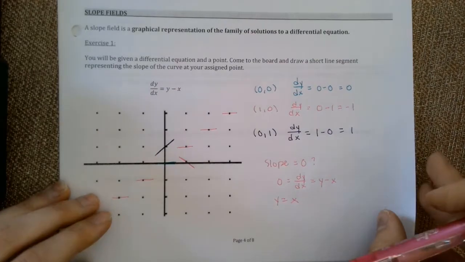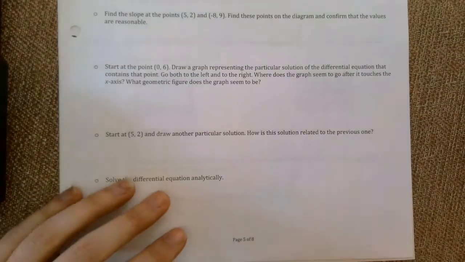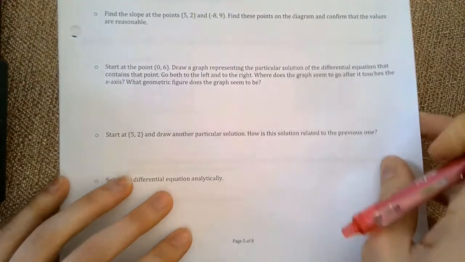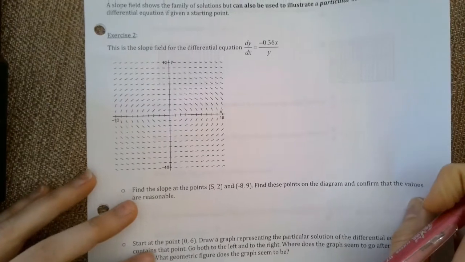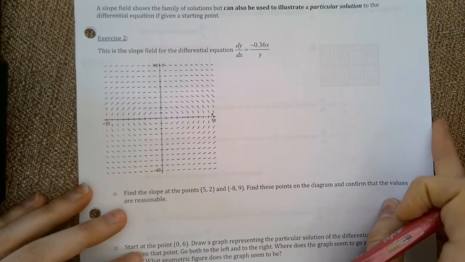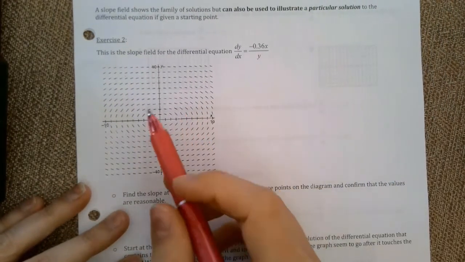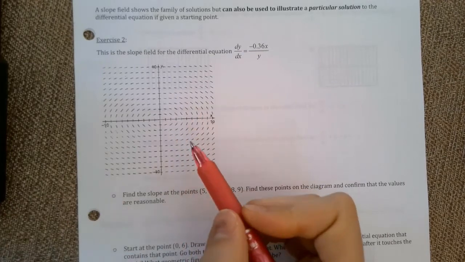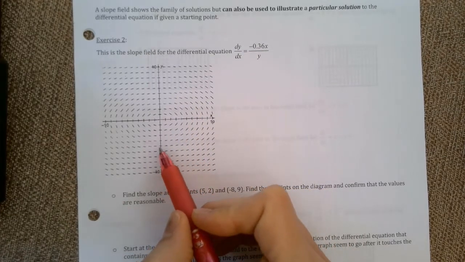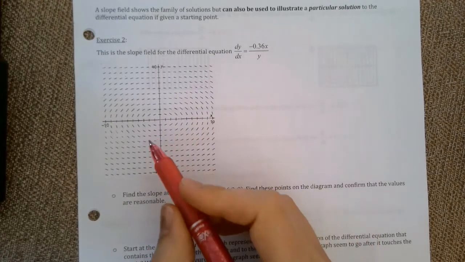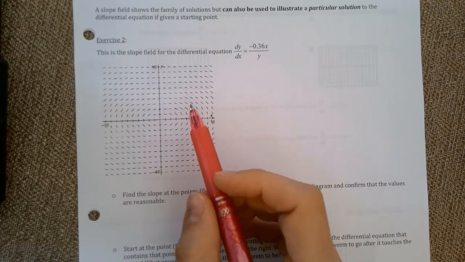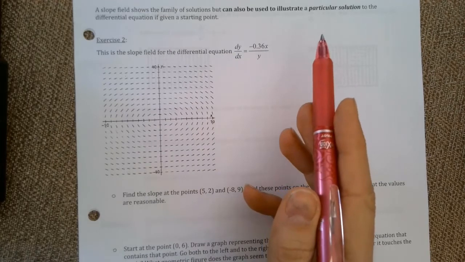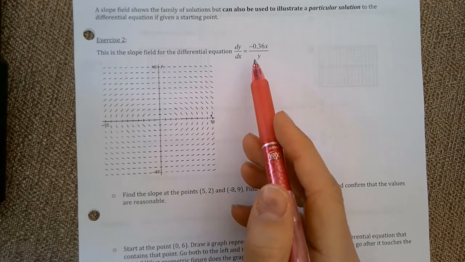If you have a slope field that is already filled in, like the one on the next page, what it's really illustrating to you is all of the possible general solutions that you could choose. Okay, so all you would have to do is pick an initial point and follow the slopes as they go around. If I'm given an initial point, I can illustrate a particular solution to this curve.